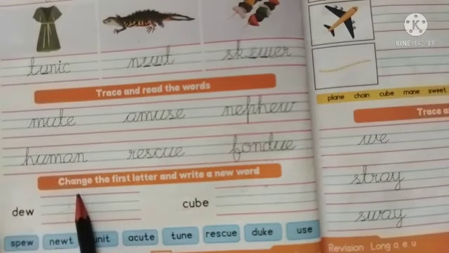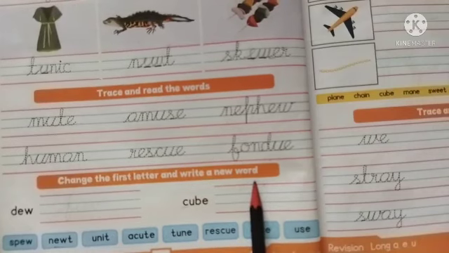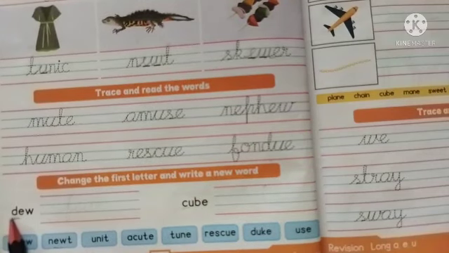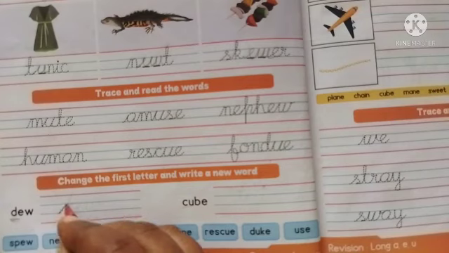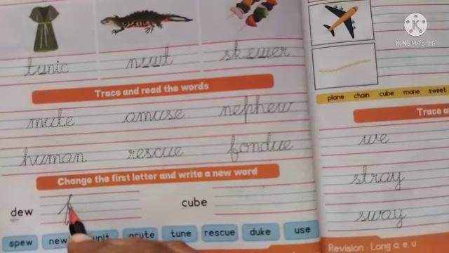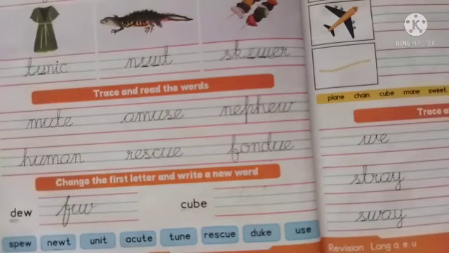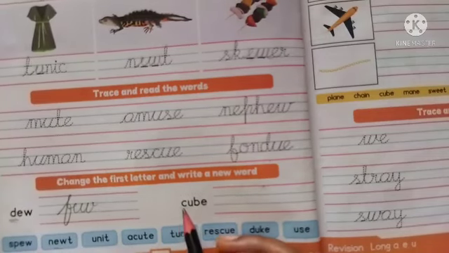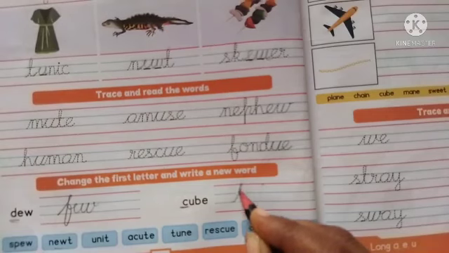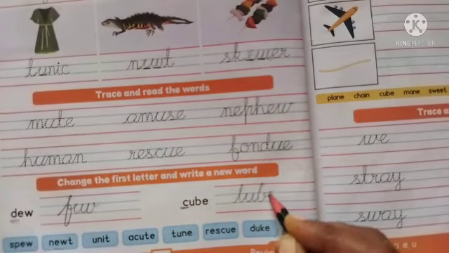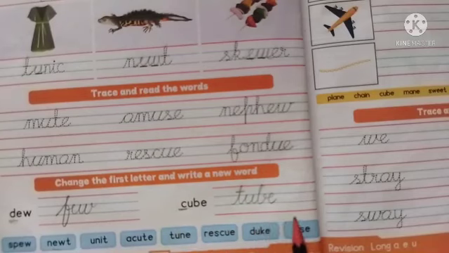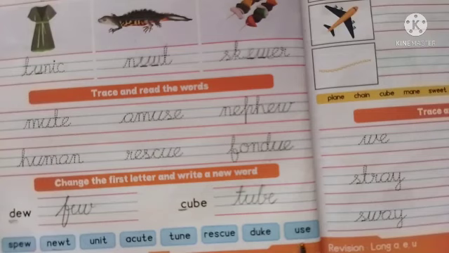We still have a few more activities to do. Change the first letter and write a new word. I'll change the letter D to letter F and make the word due as few. Cube, letter C can be changed to letter T to make a different word. Cube, tube. We can also call them rhyming words, children. We still have a few more words to read here. Spew, newt, unit, acute, tune, rescue, duke and use.